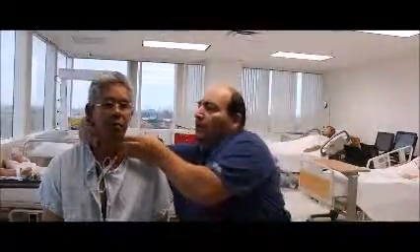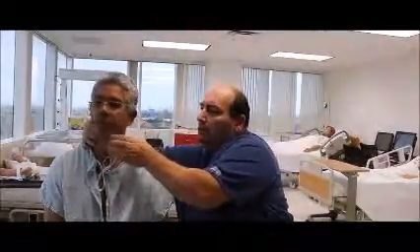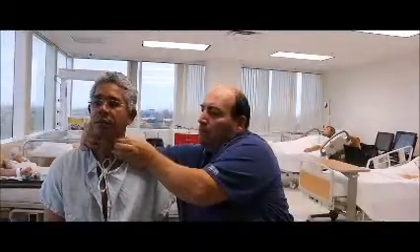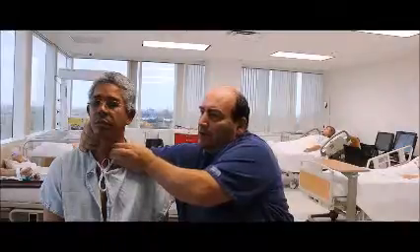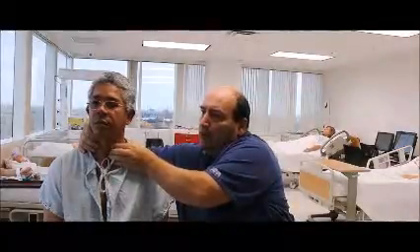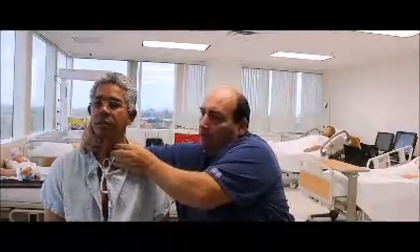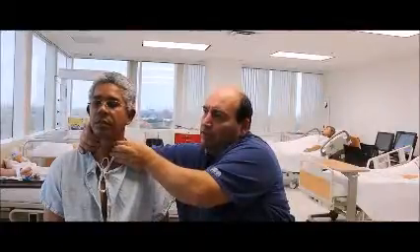Posterior assessment for the thyroid. We have to put the finger pads in between, and check the landmarks. We have to check the trachea, and we can search if there is enlargement of the lobes.